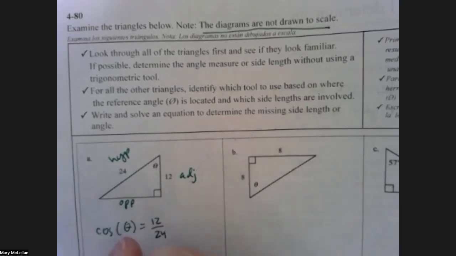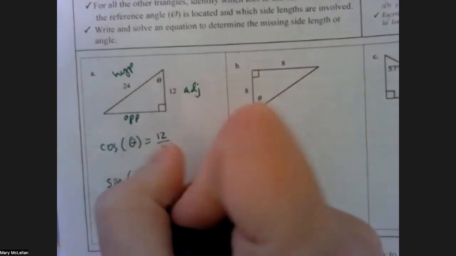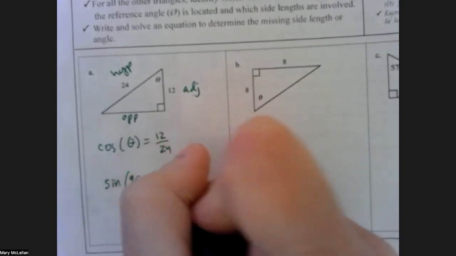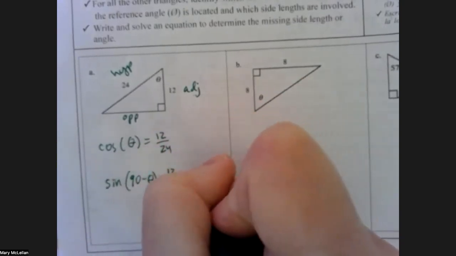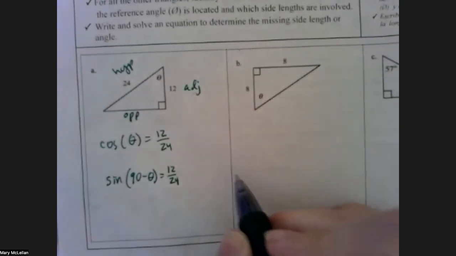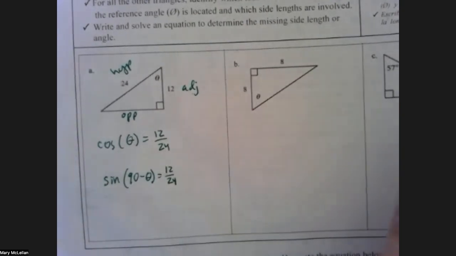Which means sine of 90 minus the angle is equal to 12 over 24. So I've got options about how I'm going to solve this one, either directly or indirectly. I'll do both. But first, let's look at the other triangles.